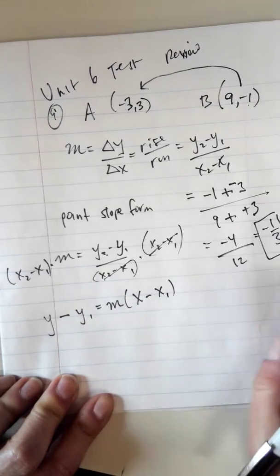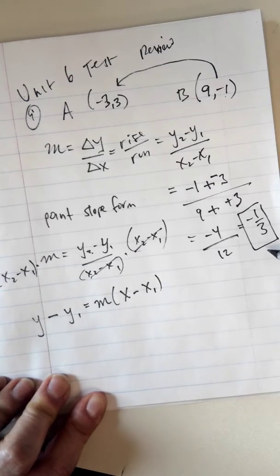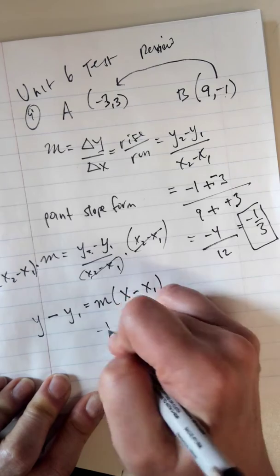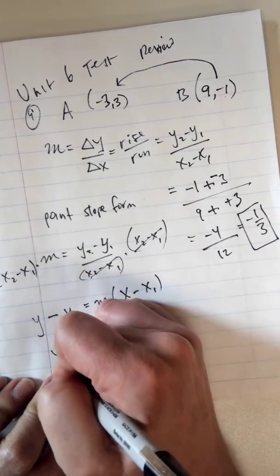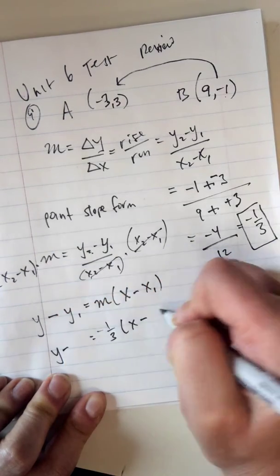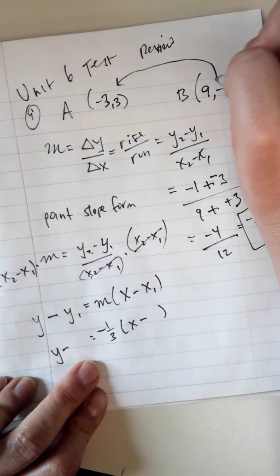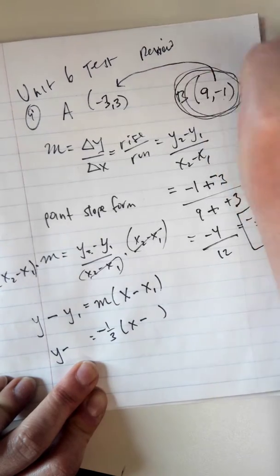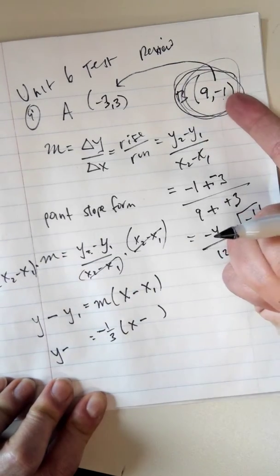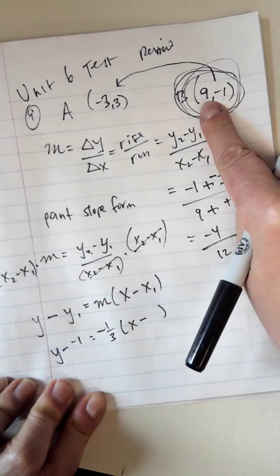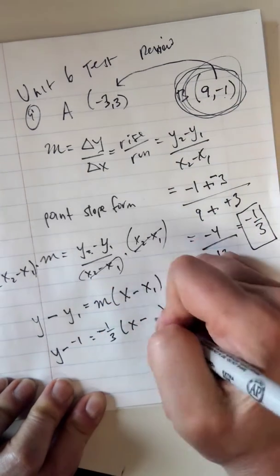So back to what we had before, we know the slope is negative 1/3, so that goes where the m is. I'll just write y minus and x minus. And I'll pick a point. Which point should we use? 9, negative 1, or negative 3, 3. I'll just use this one. I'll plug in the y value, negative 1, and substitute in the x value, 9.